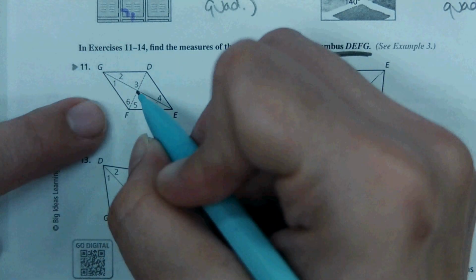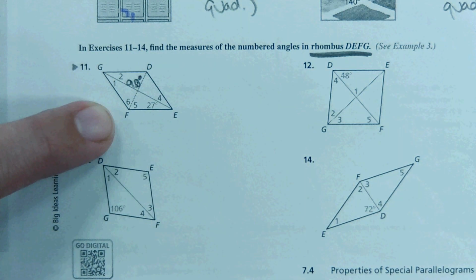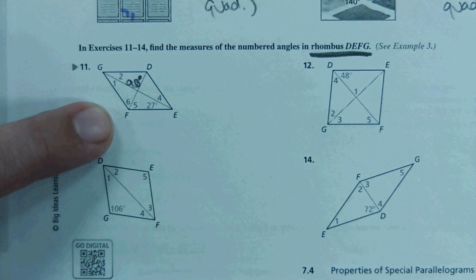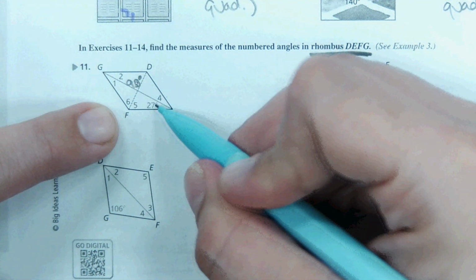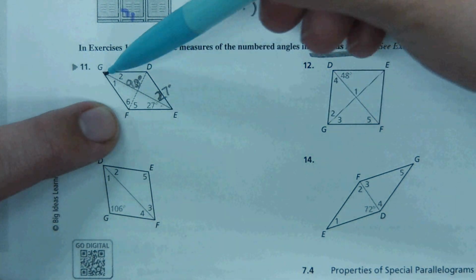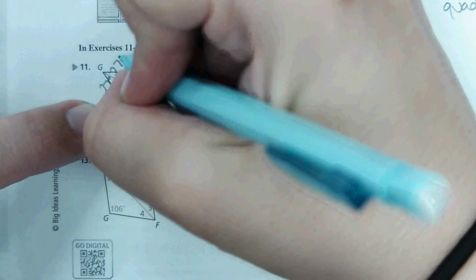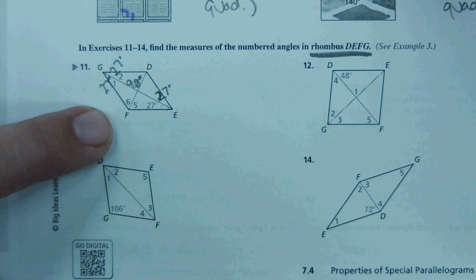Okay, so 11, it's a rhombus, so this right here is 90 degrees. It gives us 27 degrees, and these diagonals bisect that angle, so then 4 would also have to be 27 degrees here. Opposite angles are equal in a parallelogram, so then this would also be 27 degrees and 27 degrees.